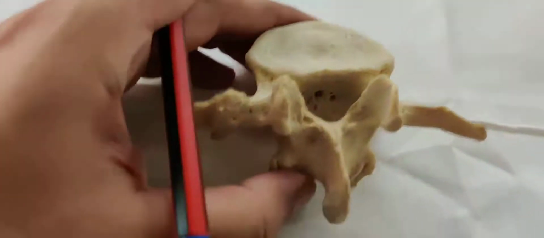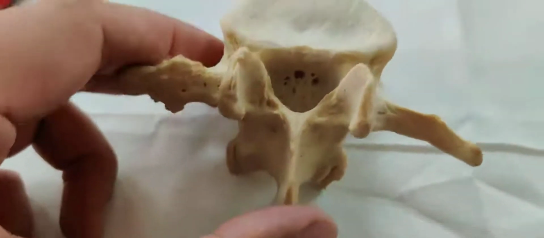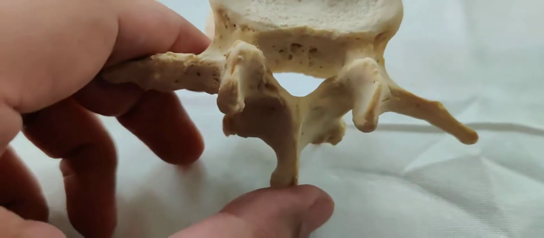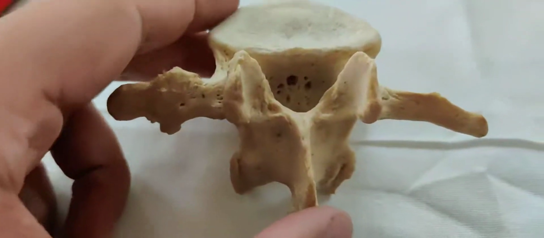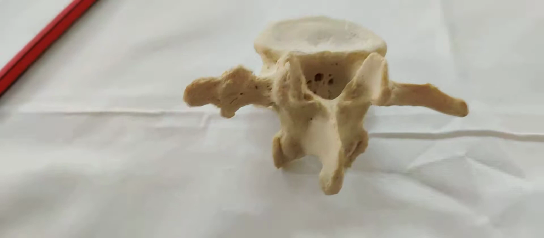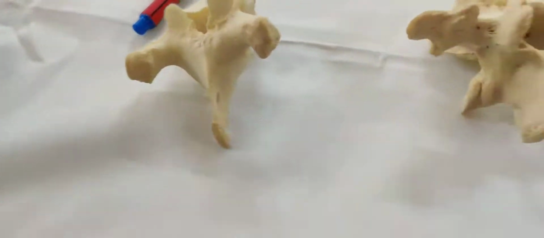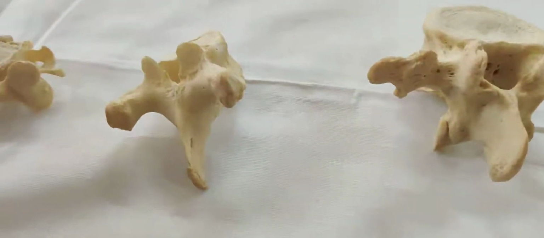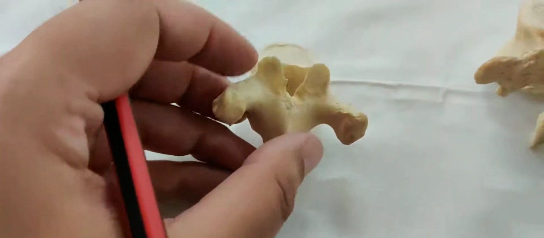Then we need to know something about the direction in which the superior and the inferior articular facets face, and compare it with the other regions of the vertebral column. That is especially important in case of thoracic vertebrae.